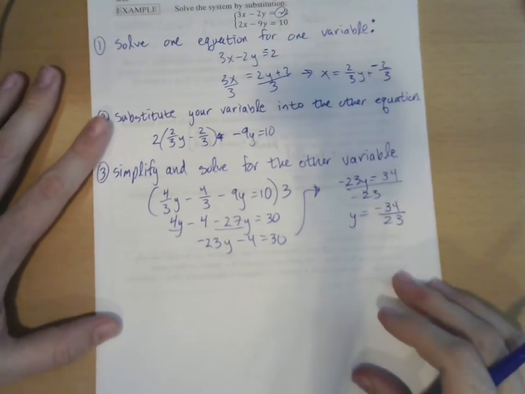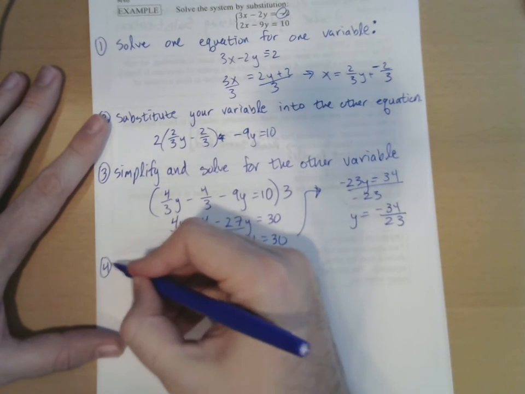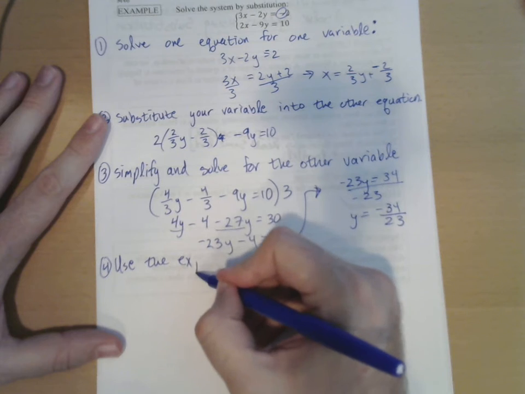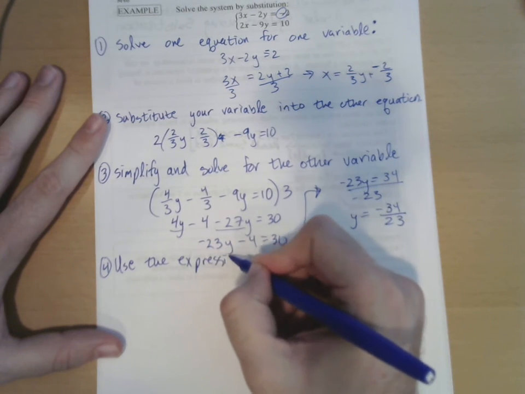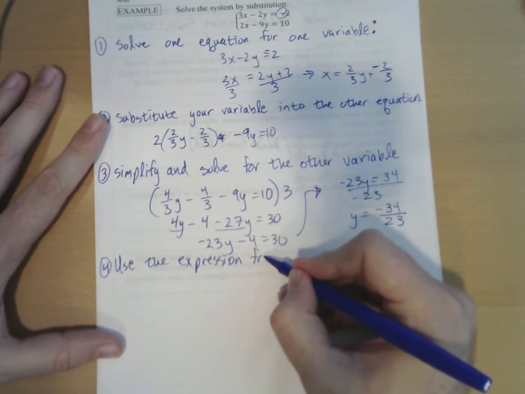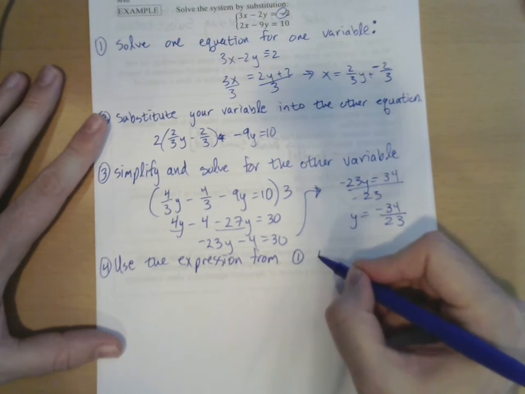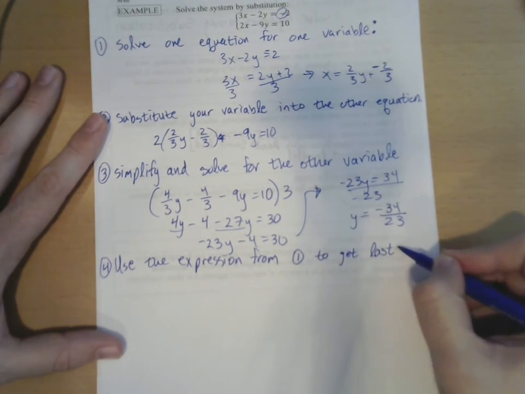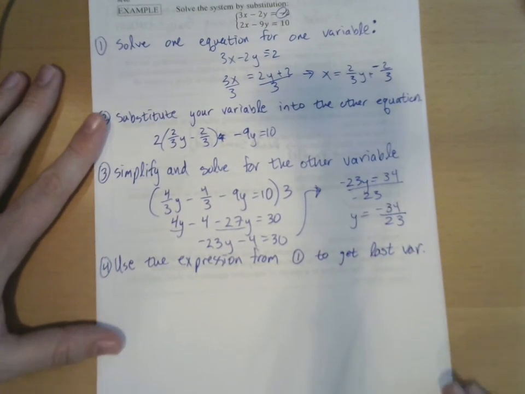So now that I've solved for the other variable, we use the expression from step 1 to get our last variable. And I'm going to abbreviate as var.